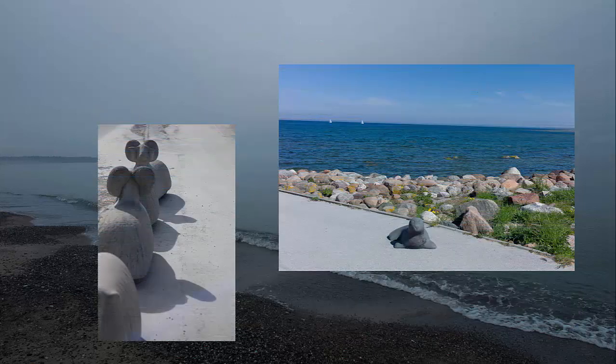So here you have two pictures from Gotland. I won't tell you where they're from. You can probably figure it out when you get over here sometime.